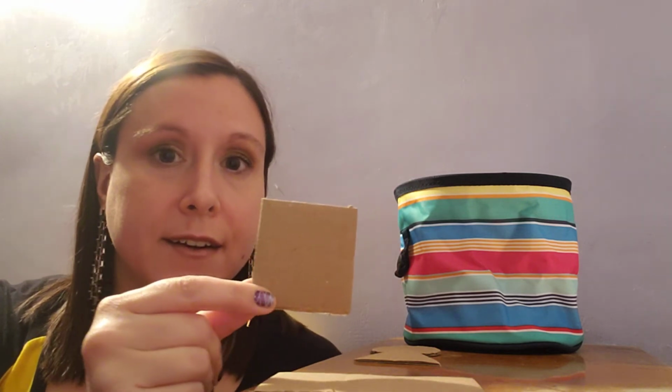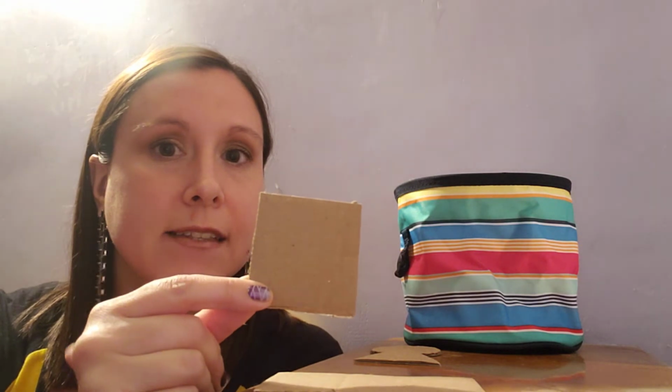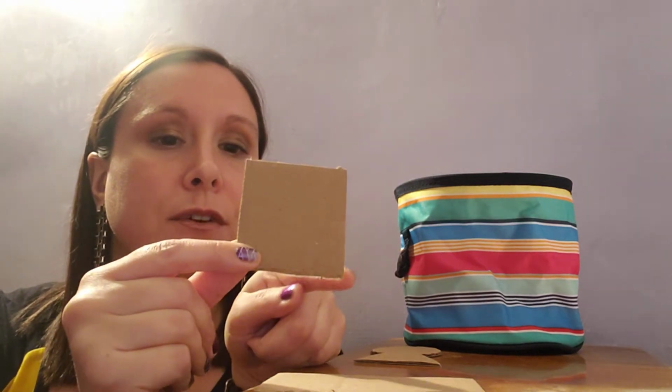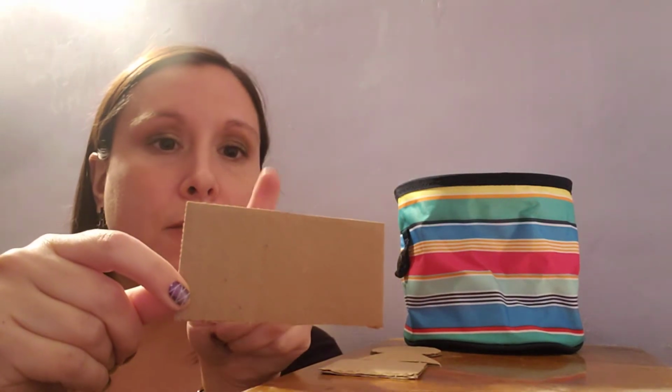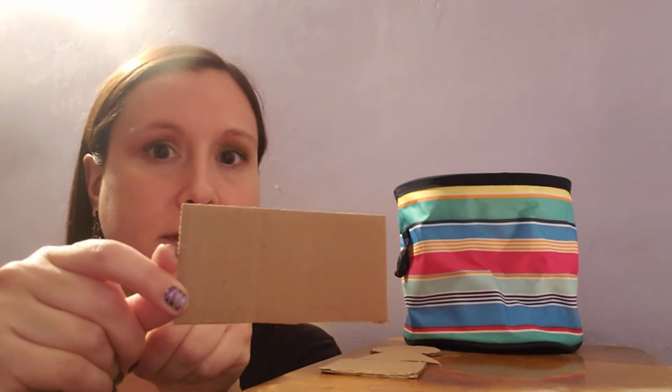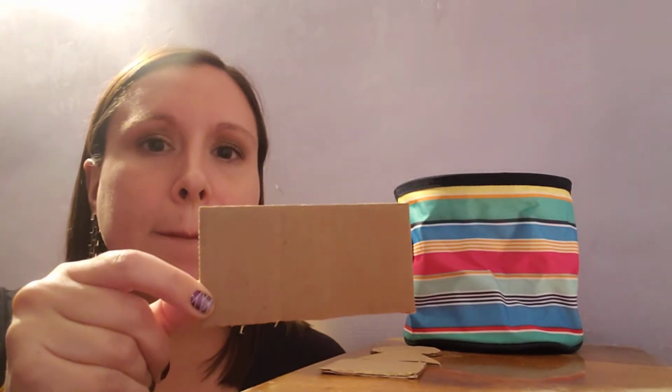A square has 1, 2, 3, 4 flat sides and 1, 2, 3, 4 corners. Then a rectangle has 1, 2, 3, 4 sides and 1, 2, 3, 4 corners.